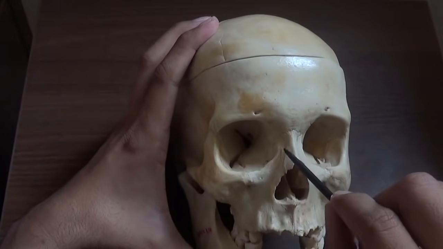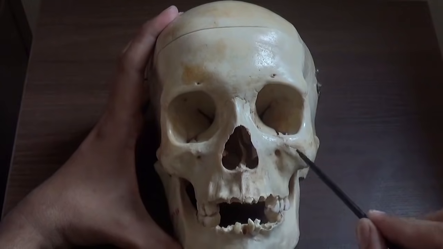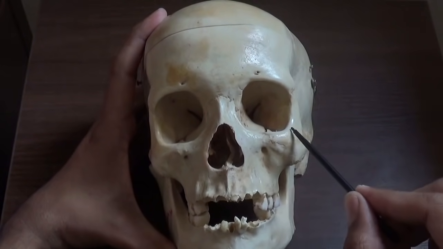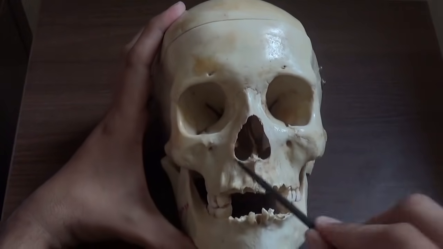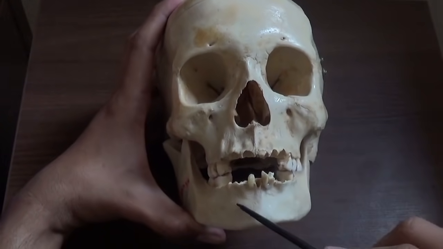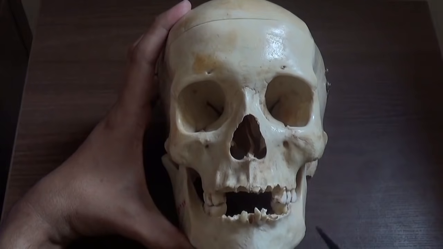Then these two are the nasal bones. Over here these bones are maxilla. On the other side of maxilla, these two which are forming cheek prominence, these two bones are zygomatic bone. And below you can see this is mandible. So these many bones are contributing in formation of Norma Frontalis.